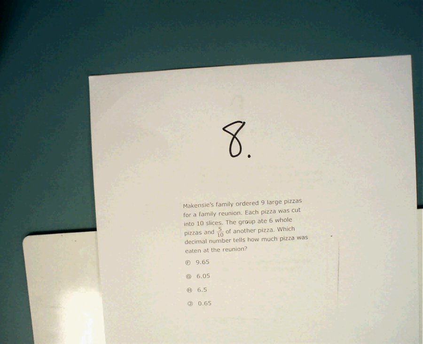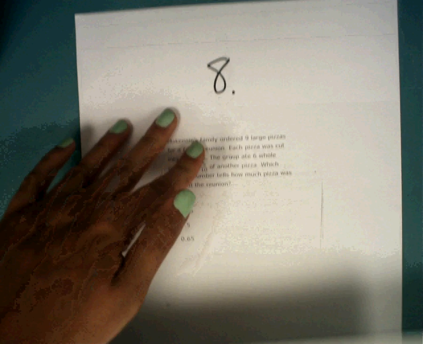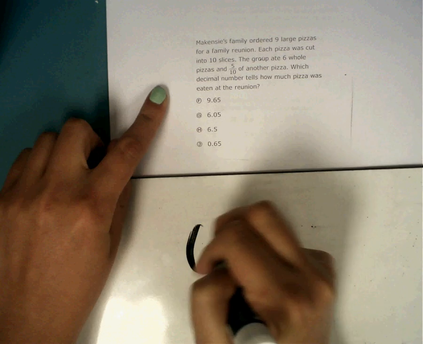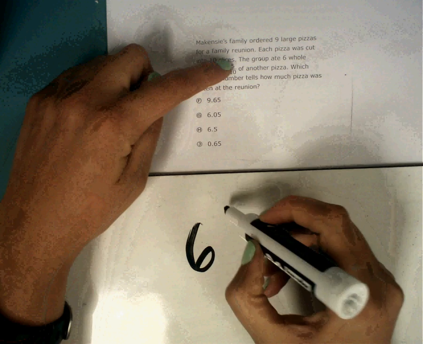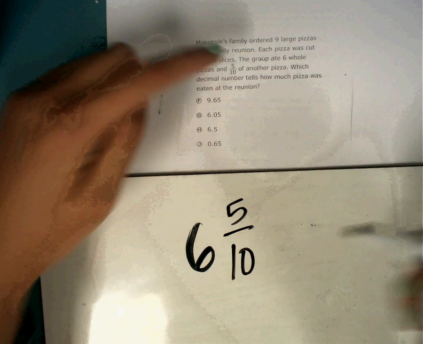Okay, so each pizza is cut into 10 slices. That's important. They ate 6 whole pizzas. Man, they were hungry. So I know that my whole number is going to be 6. And then they ate 5/10 of another pizza. Correct? Okay, which one represents 6 and 5/10?